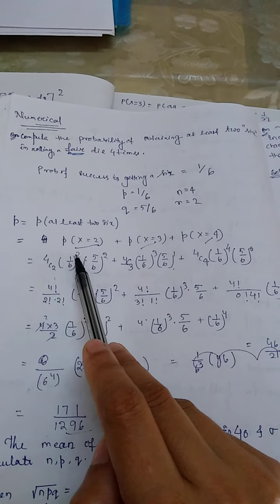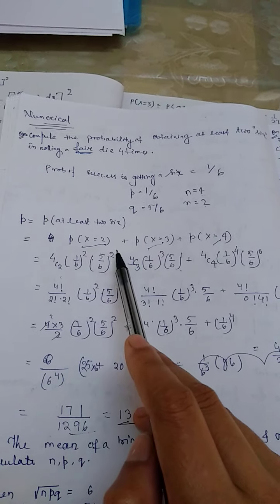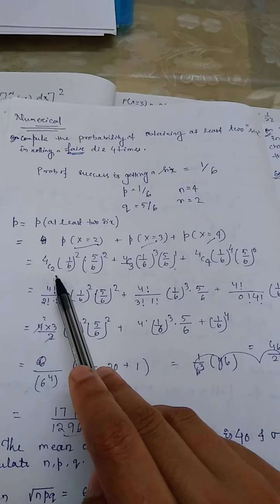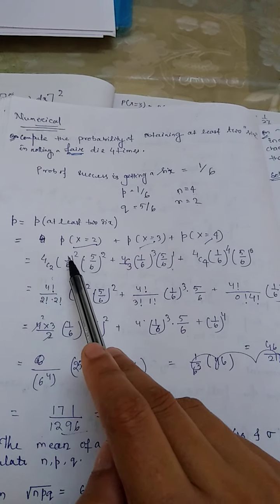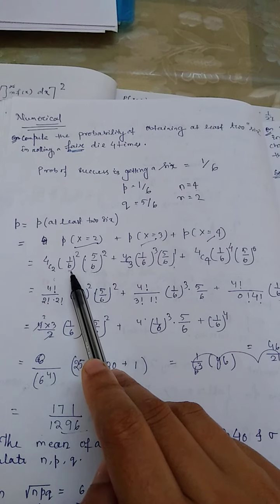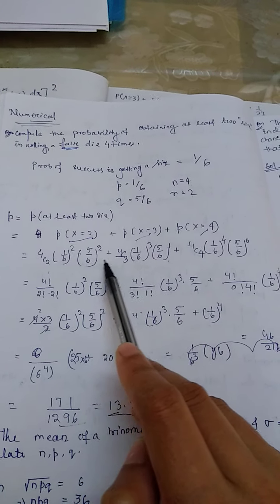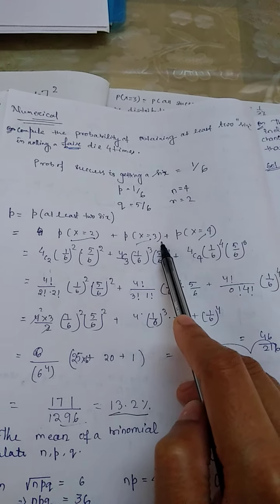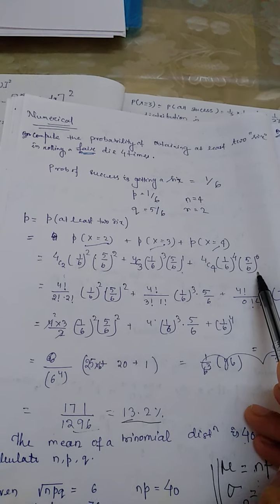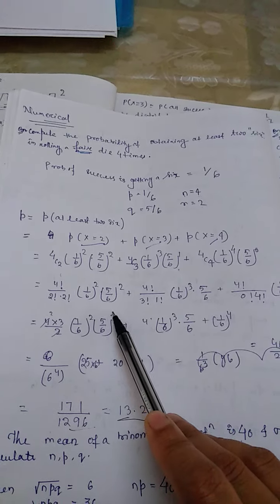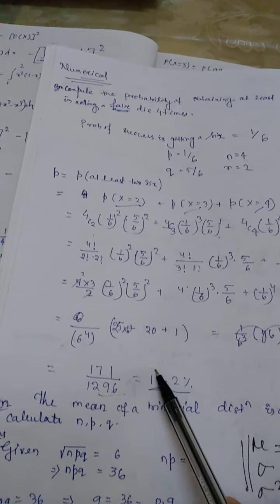4C2, that is nCr p to the power r, q to the power n minus r. That is 4C2, 1 by 6 to the power 2, 5 by 6 to the power 2. 1 by 6 is your probability of success, and 5 by 6 is your failure probability. Similarly, for the probability of x equal to 3, calculate the value. The probability of x equal to 4, also calculate the value. And solve the combinations and find the answer. Okay.